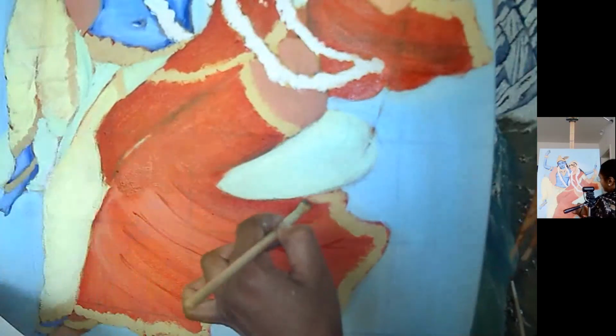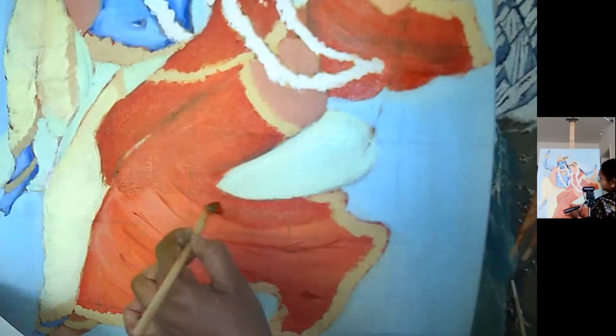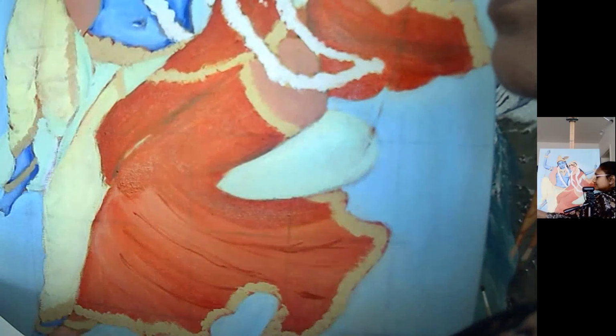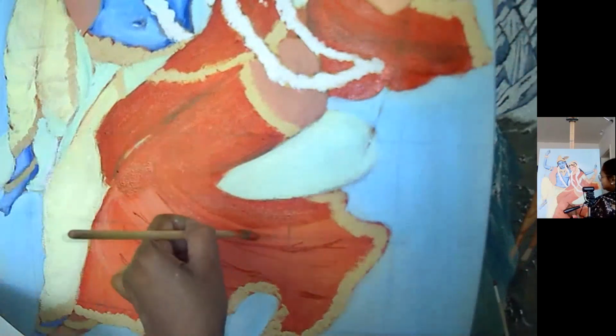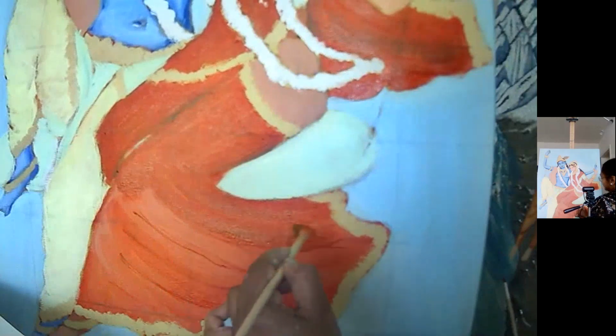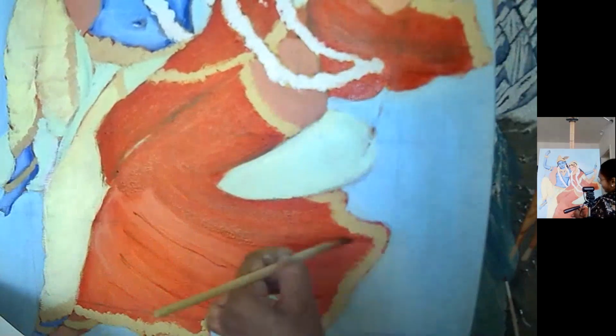Now I just go on to take some more of the vermilion. I did add a little bit of linseed oil in between, but I don't see much need of adding that. This is okay, going on with this.